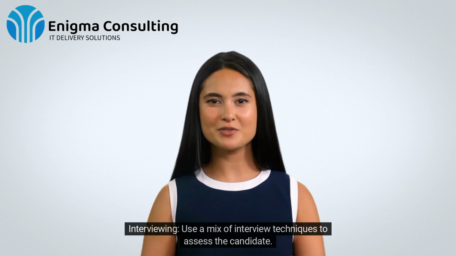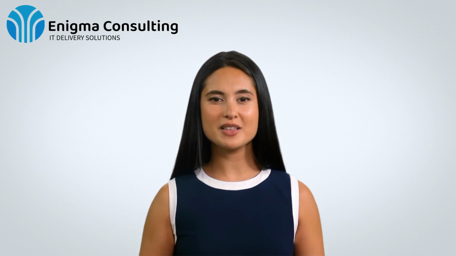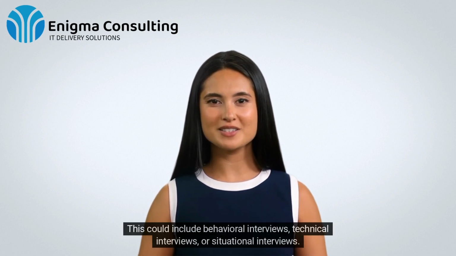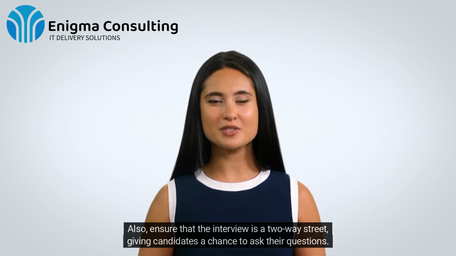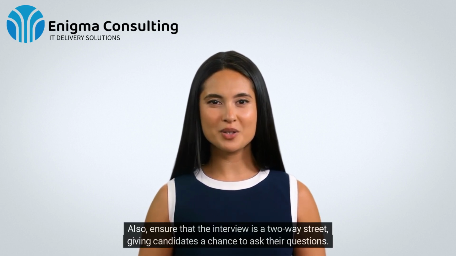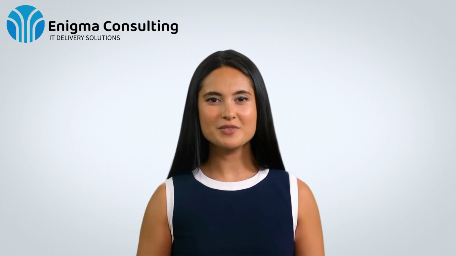4. Interviewing. Use a mix of interview techniques to assess the candidate. This could include behavioral interviews, technical interviews, or situational interviews. Also, ensure that the interview is a two-way street, giving candidates a chance to ask their questions. It's like having a meaningful conversation, rather than a one-sided interrogation.